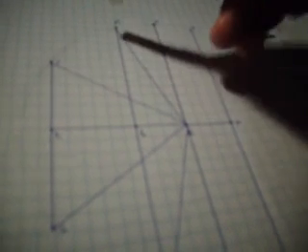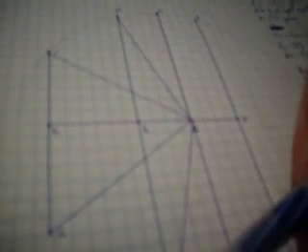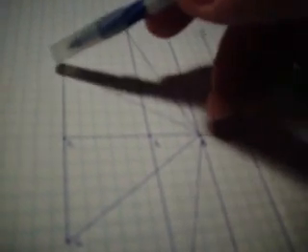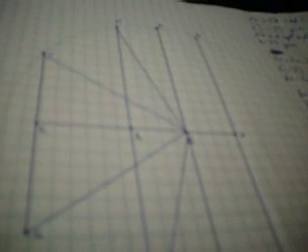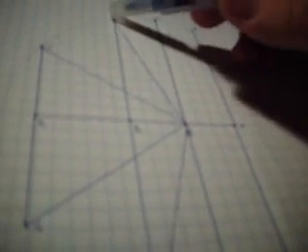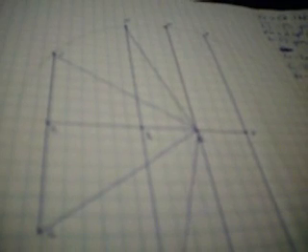Now, the angle MEN is going to be greater in size than the angle FEG. You can pretty much see this for yourself. All right. Now, the length of MN, this is MN here, is going to be greater in size than the length of FG.